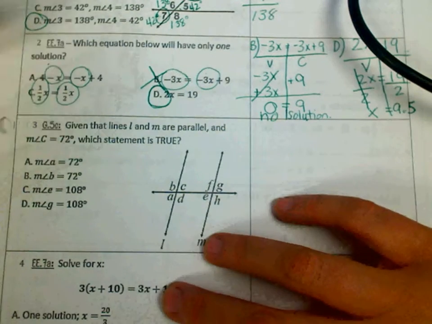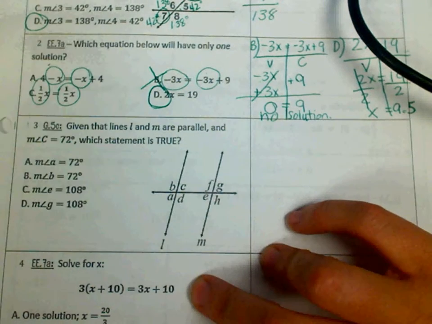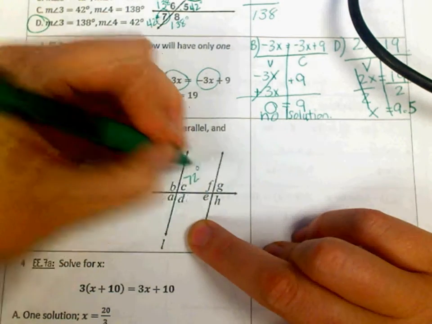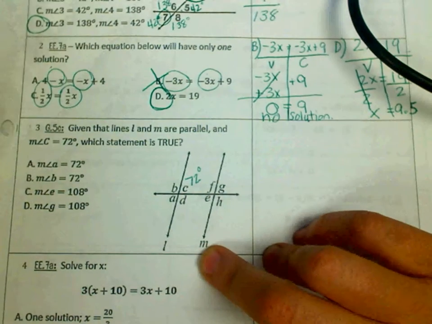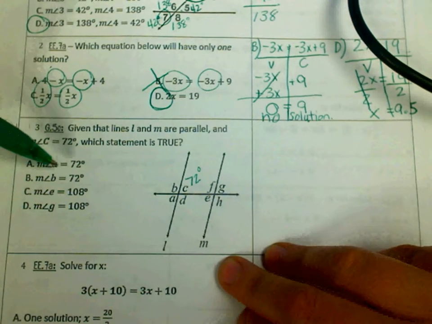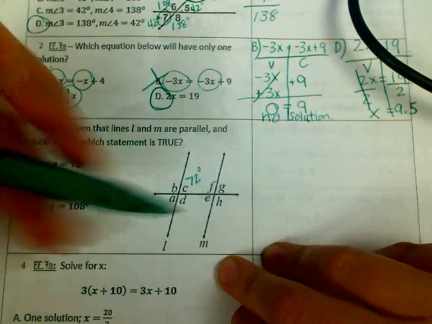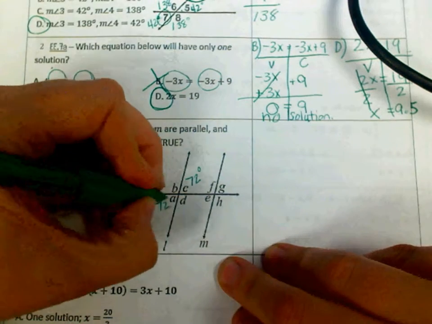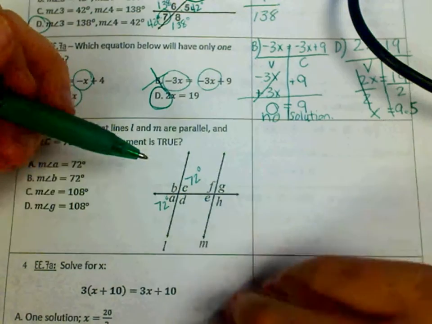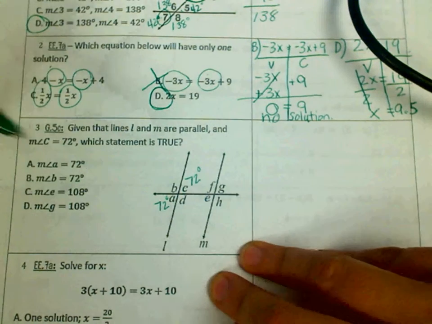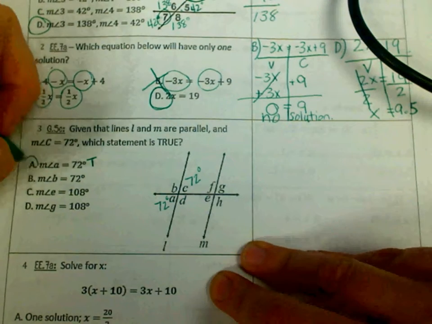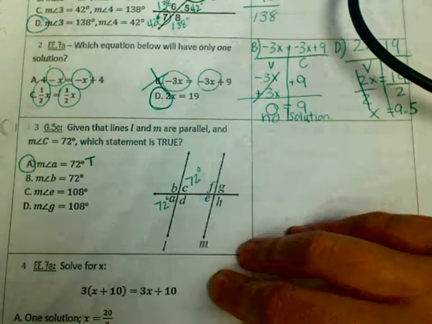Okay, given that lines L and M are parallel and the measure of angle C is 72 degrees, which statement is true? Okay, let's go through these. A says that angle A is 72 degrees also. Now, A and C are vertical angles, and vertical angles are equal. They are congruent. So that's true for sure. So we'll circle that one. But maybe we have more than one correct answer.